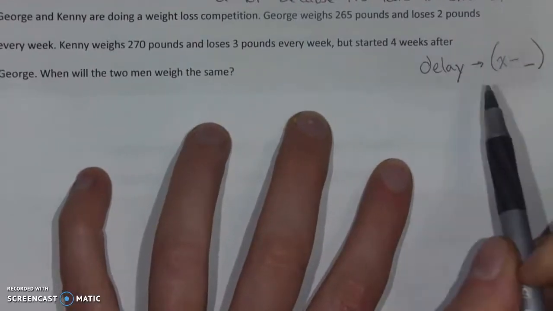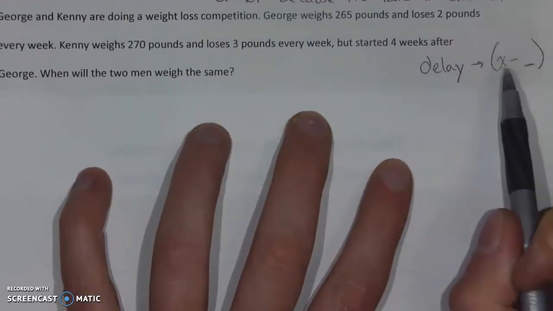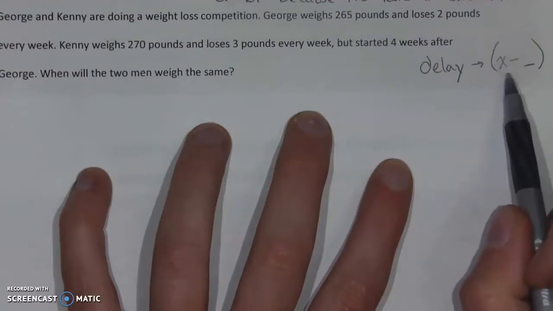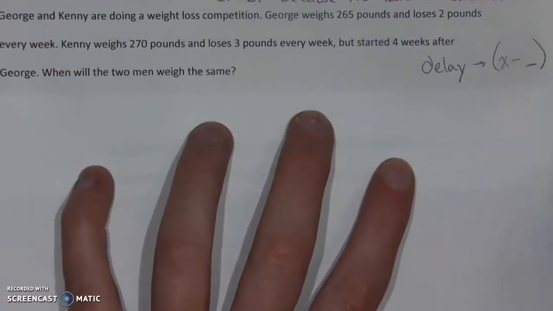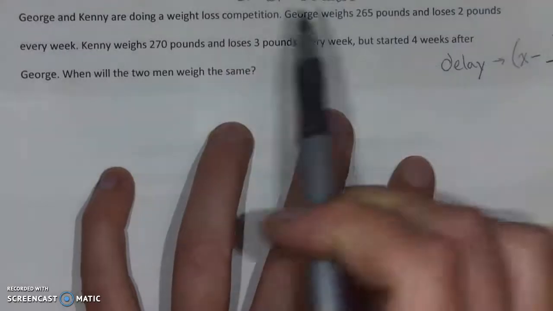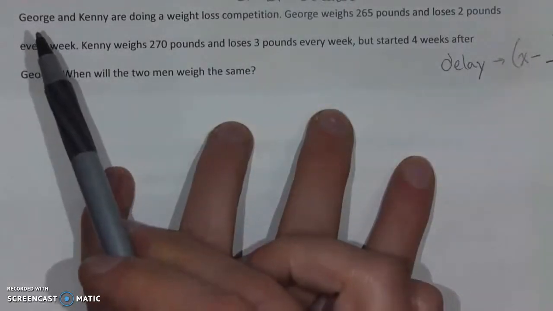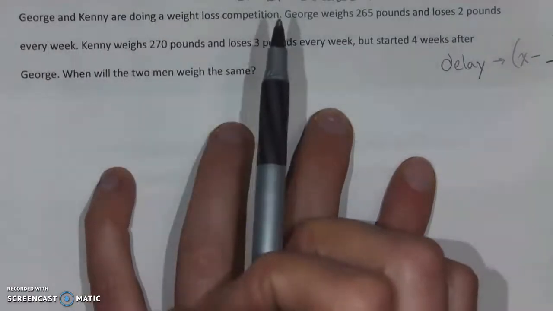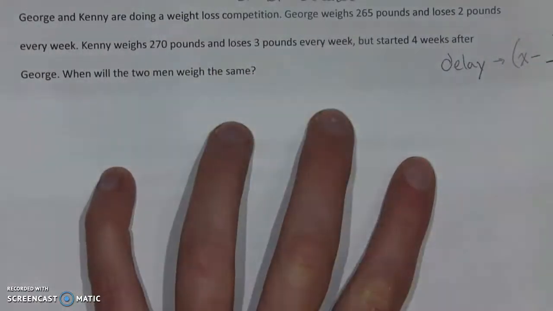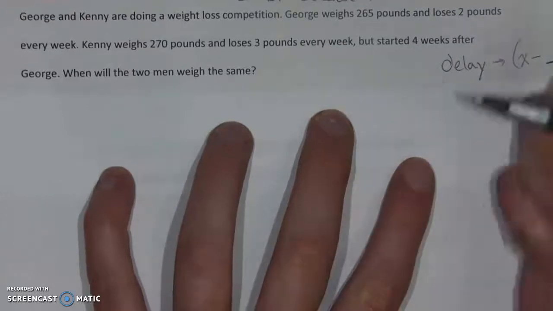So this is what a delay is going to look like algebraically. We're going to take off some of the amounts that we usually put into X. And let's look at how that looks in a problem here and why that would work in particular. So let's say George and Kenny are doing a weight loss competition. George weighs 265 pounds and loses 2 pounds every week.